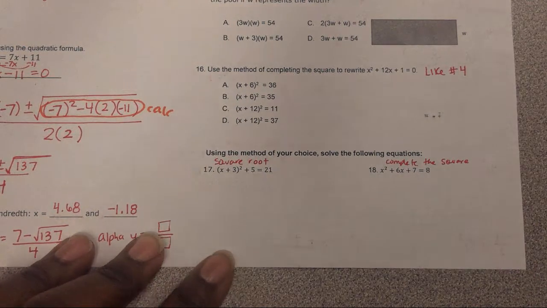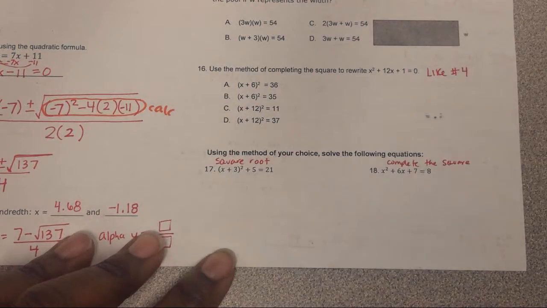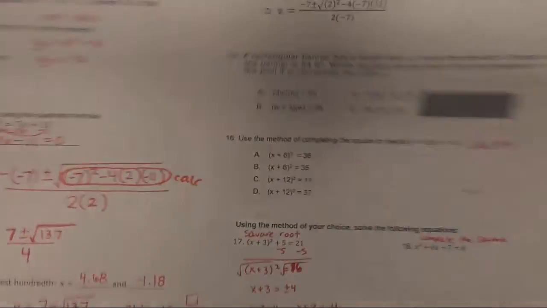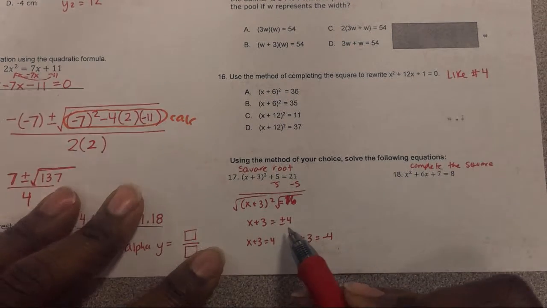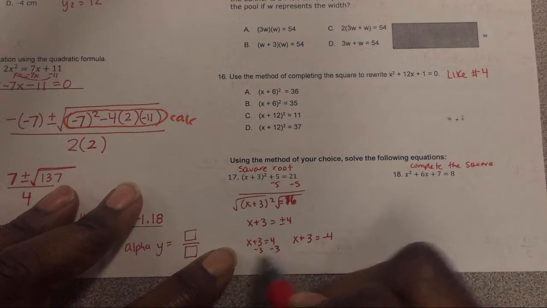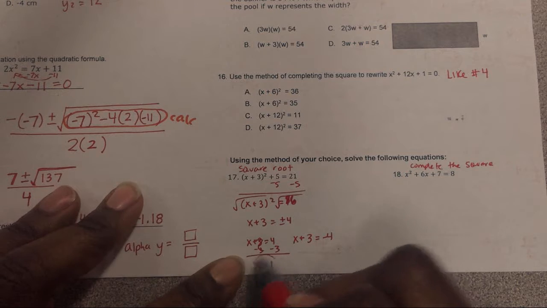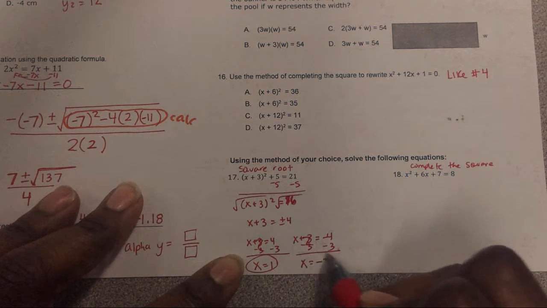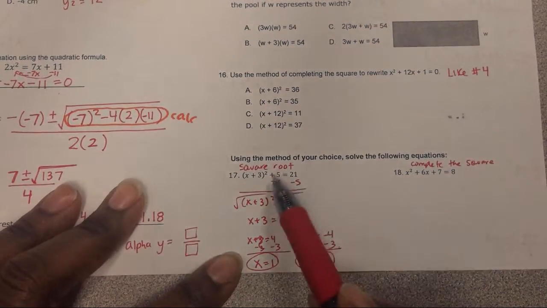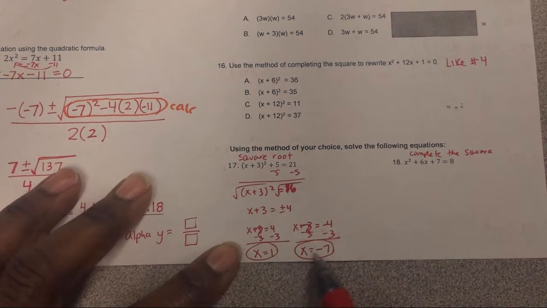I'm going to just put the answers up, so you might want to try it yourself first. Yeah, so this one looks like it will come out to square root of 16, which is plus or minus 4. It's a whole number. So this one comes out pretty good. X equals 1. And this is x equals negative 7. And yes, you could have used calculator for this one because it is whole number.